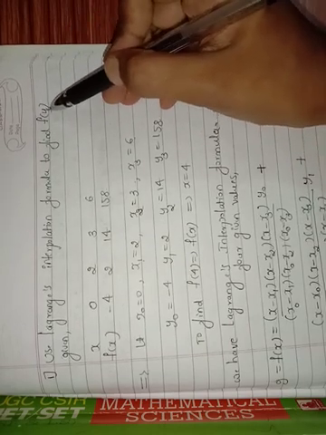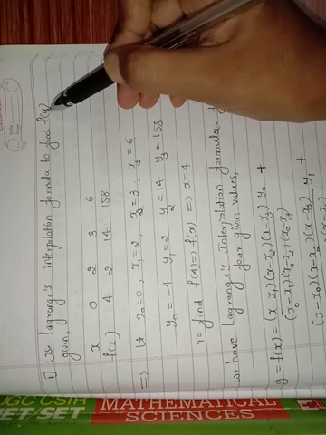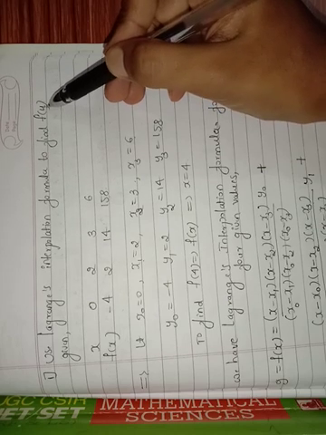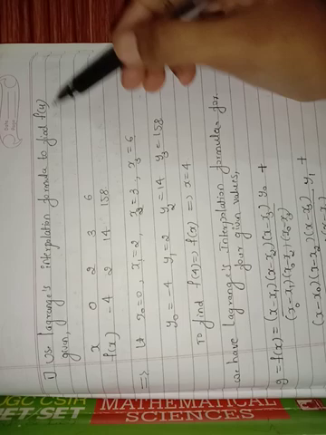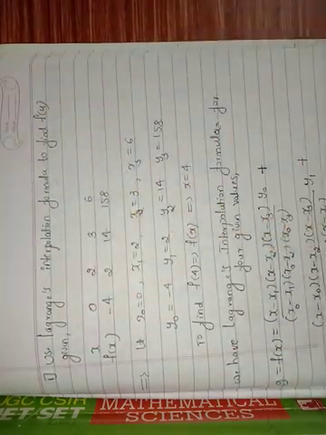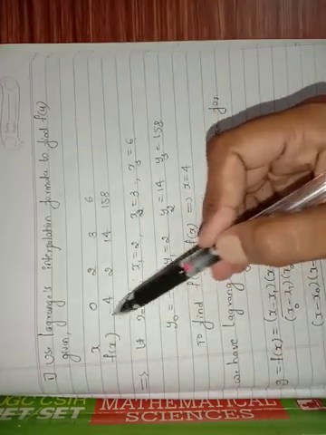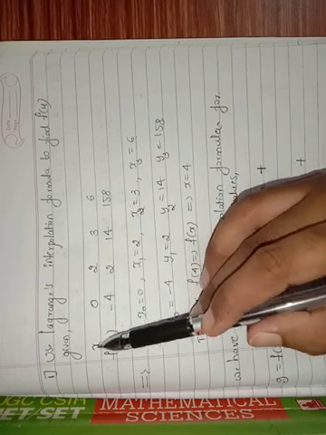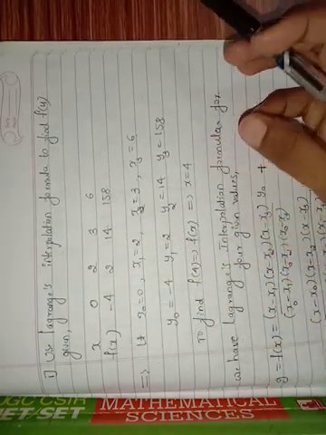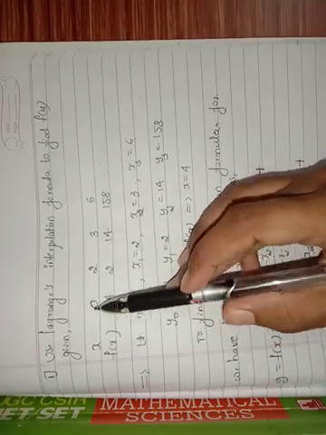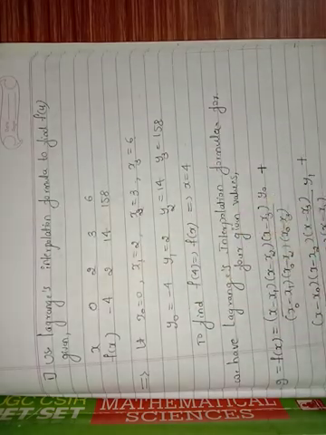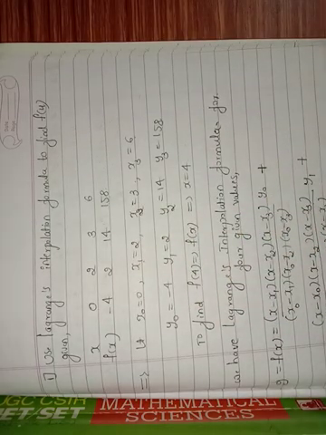In place of x, what we have here is 4. It means we have to find y at x equals 4, that is nothing but f of 4, by using the Lagrange's interpolation formula. For that, what is given here? A table. That table contains the x entries and f of x entries. So observe the x entries: they are at unequal intervals.